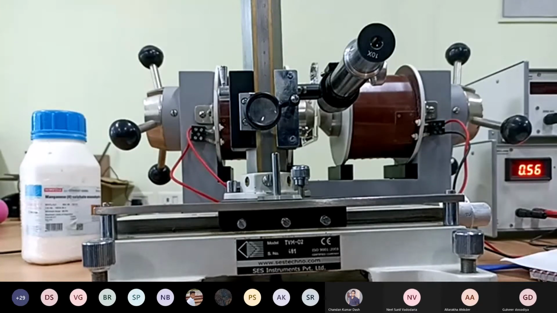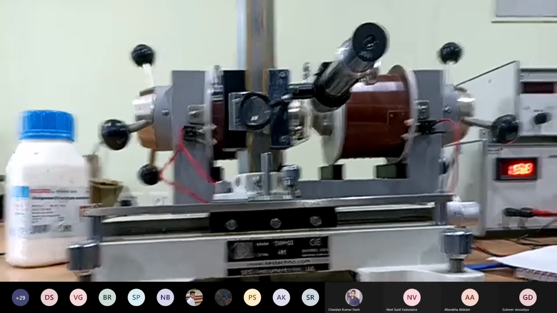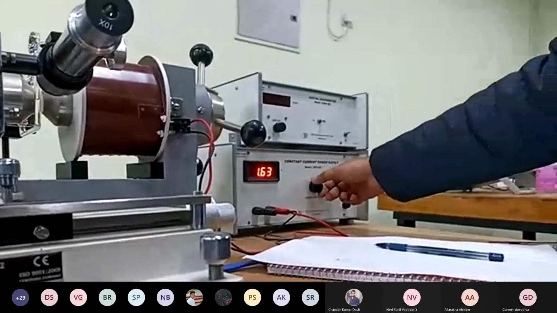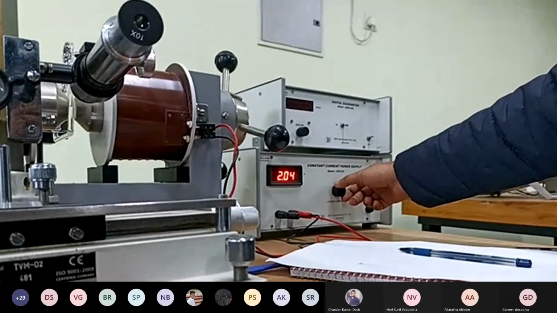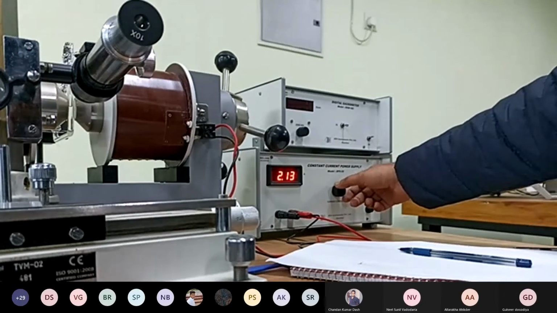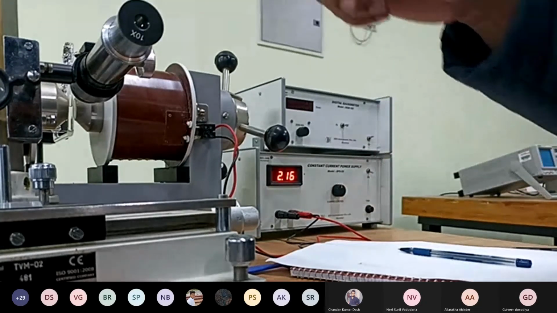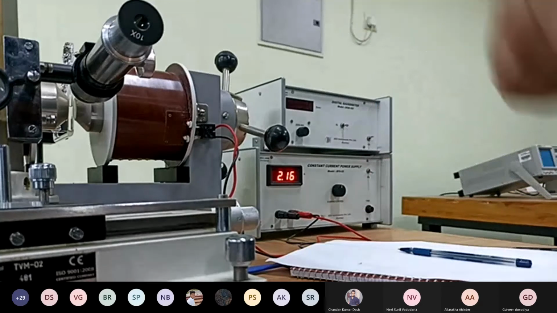And we'll increase it gradually in a few steps: 0.5 ampere, 1 ampere, 1.5 ampere, 2 ampere, and we'll note down the height from this scale.